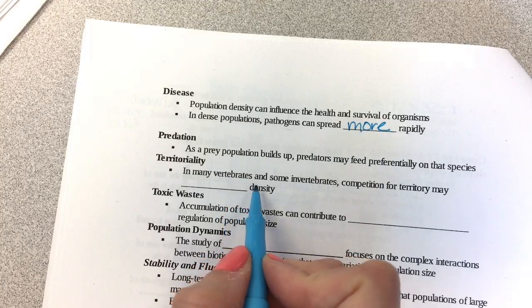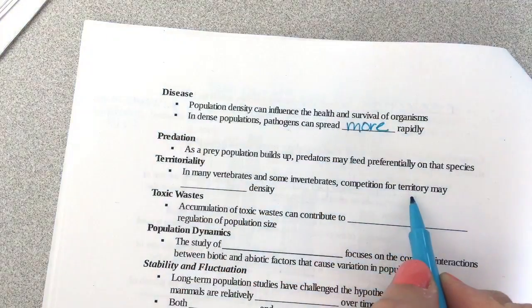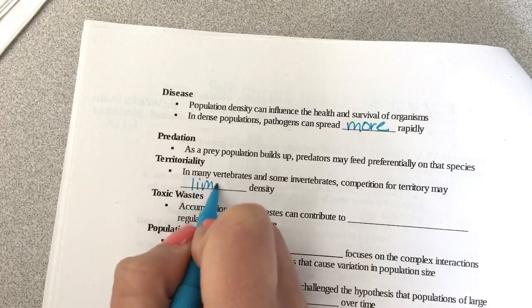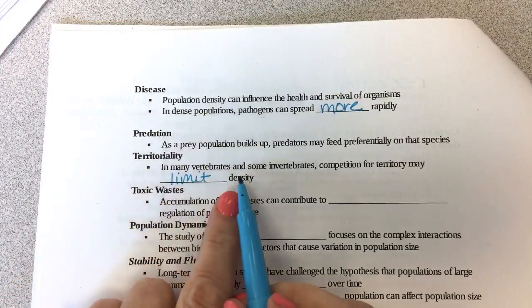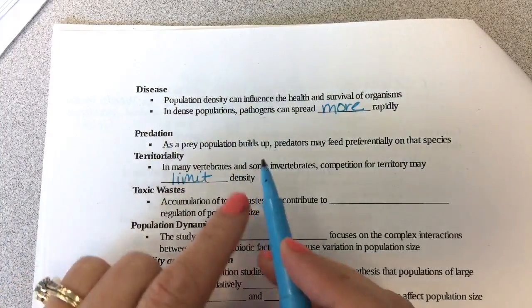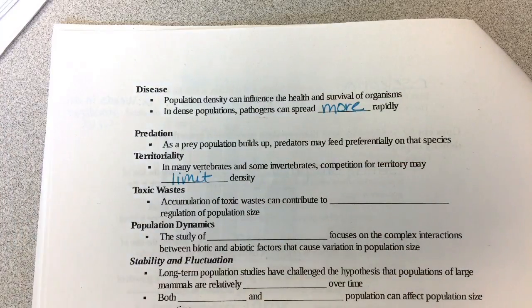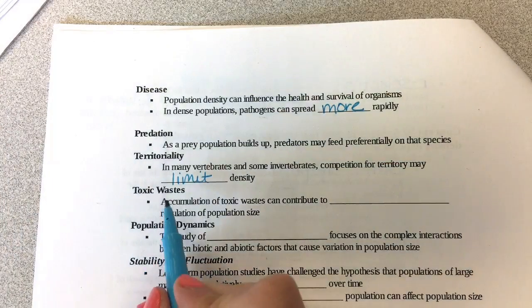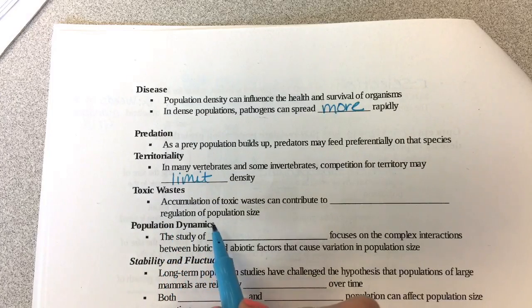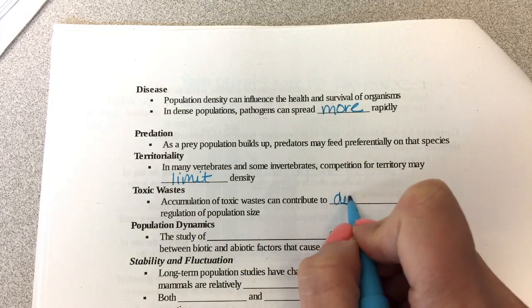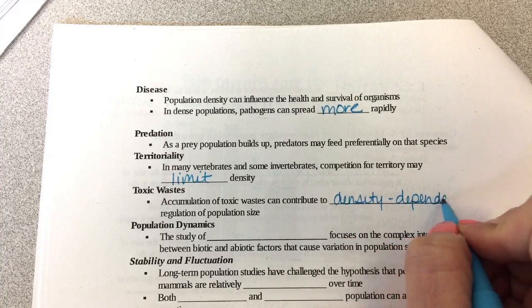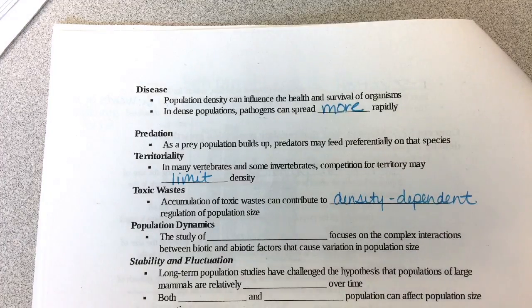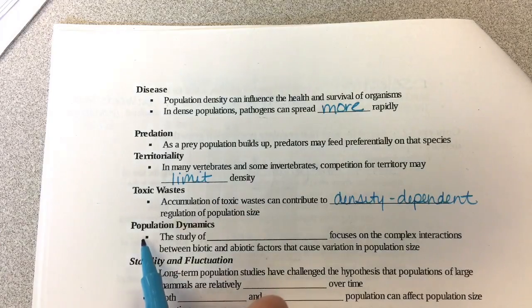Territoriality: in many vertebrates and some invertebrates, competition for territory may limit density. Some organisms fight for or mark their territory, and so they're not going to get that dense. Toxic waste: accumulation of toxic waste can contribute to density dependence. The more dense the population, the more waste can be built up in that population, and therefore that might be a form of self-control.